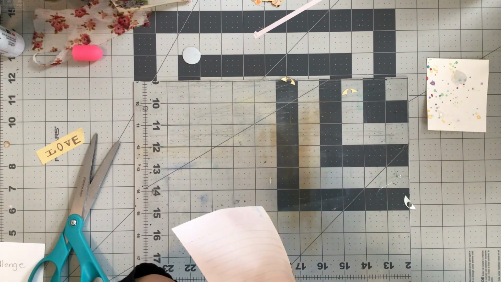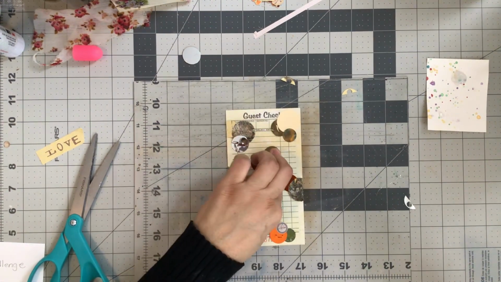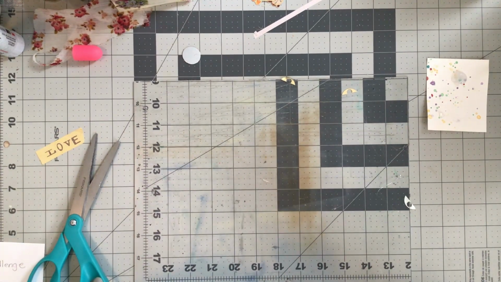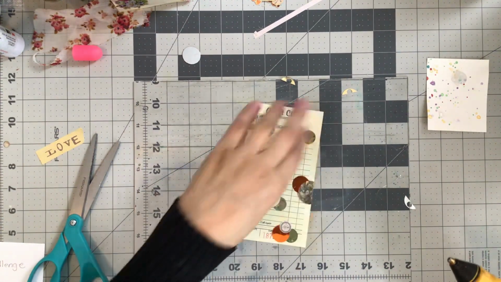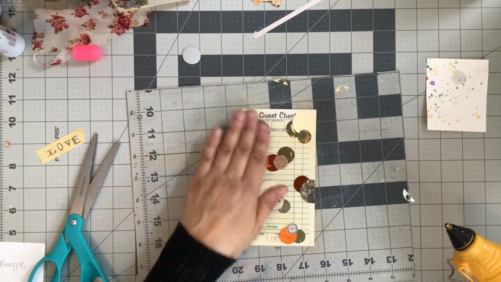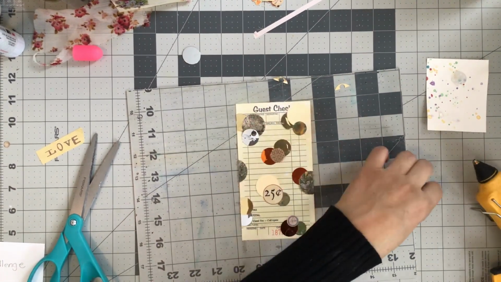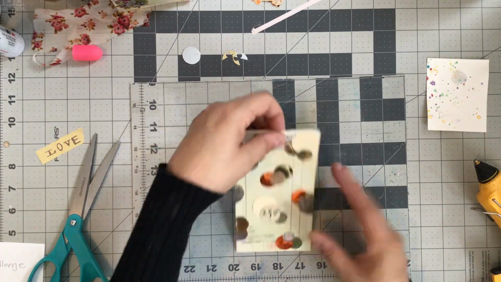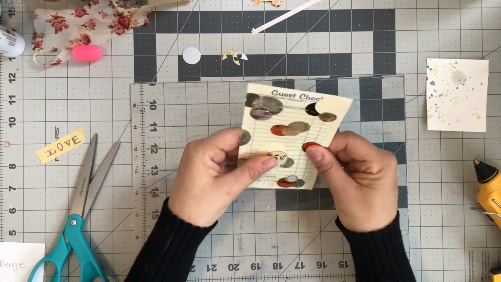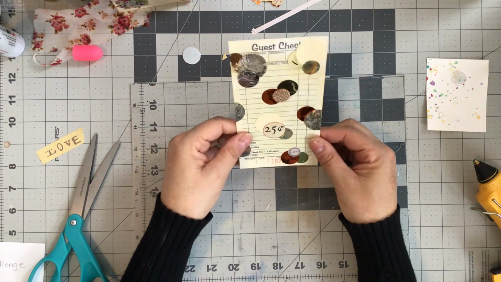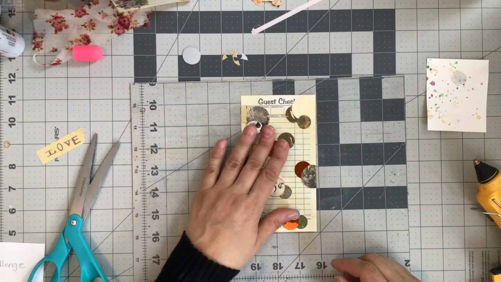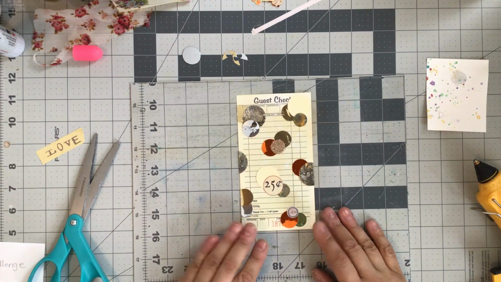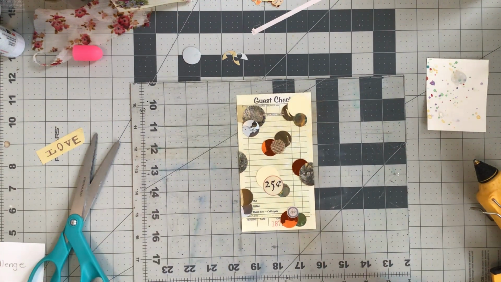Some more glue there. A little more on this side. Okay. I think everything's down well. Okay. I'm thinking just a little more color. I like that background for a base, but I feel like we need a little more something.